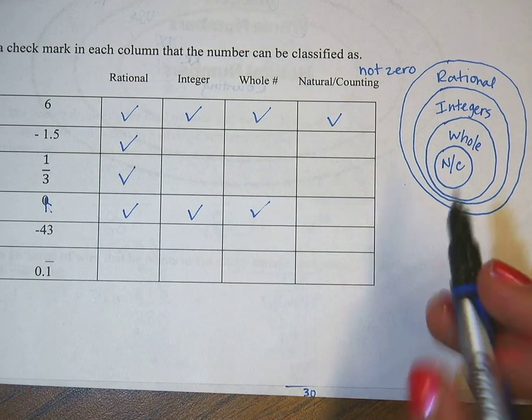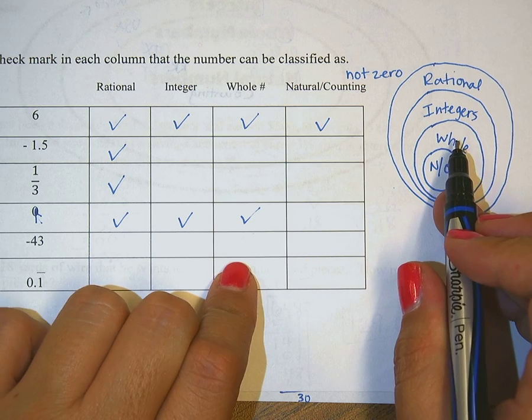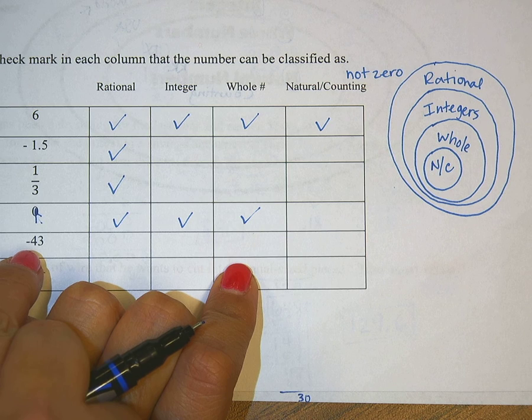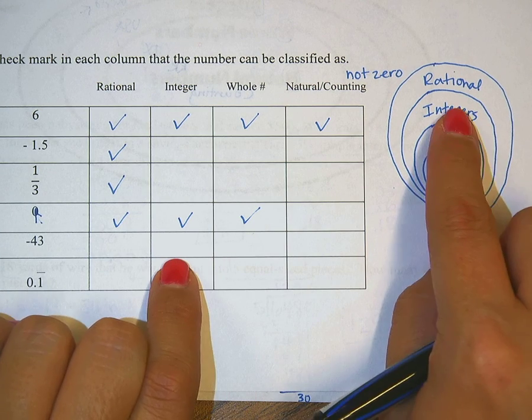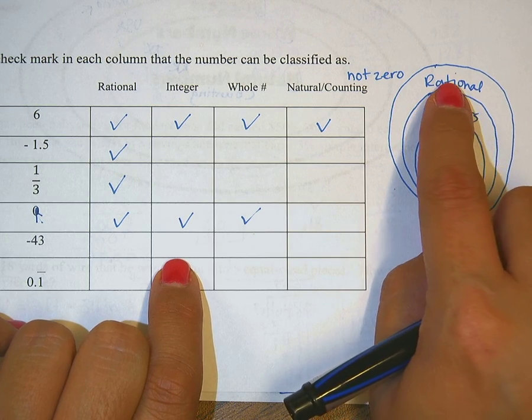Negative 43. Is it natural and counting? No, so I move out. Is it a whole number? Well, it is, except whole numbers are only positives and 0, and that's negative, so no. Is it an integer? Yes, it's an integer, which means it's also a rational number.